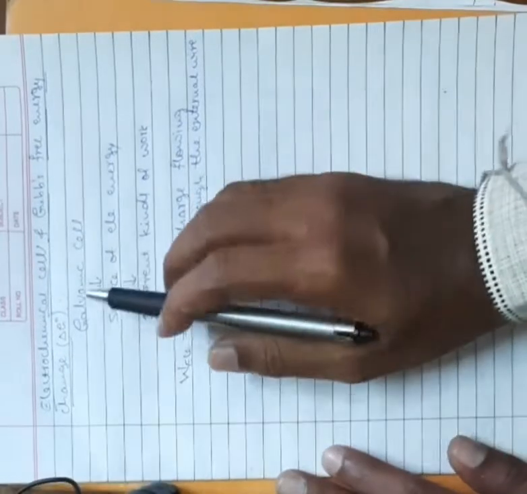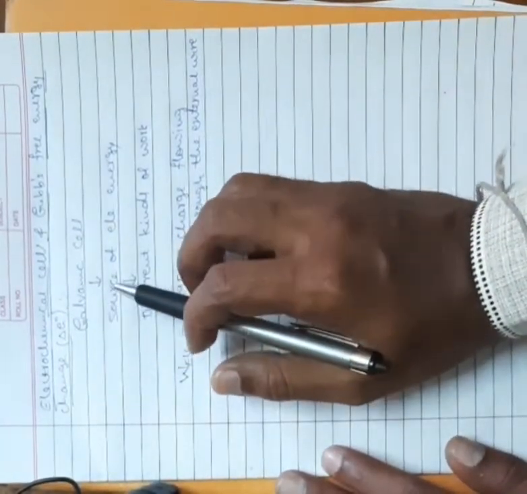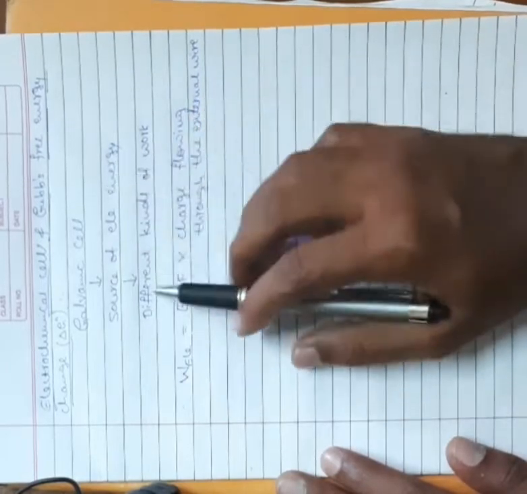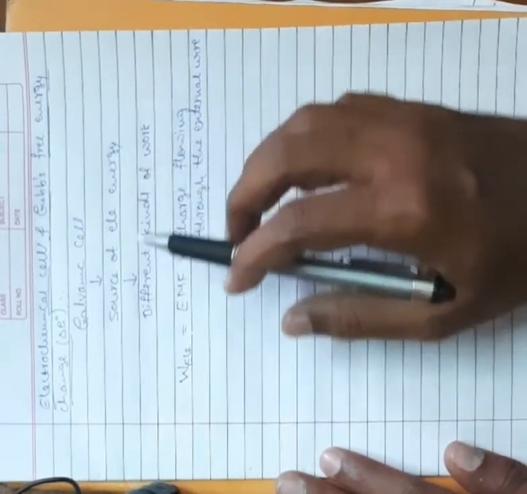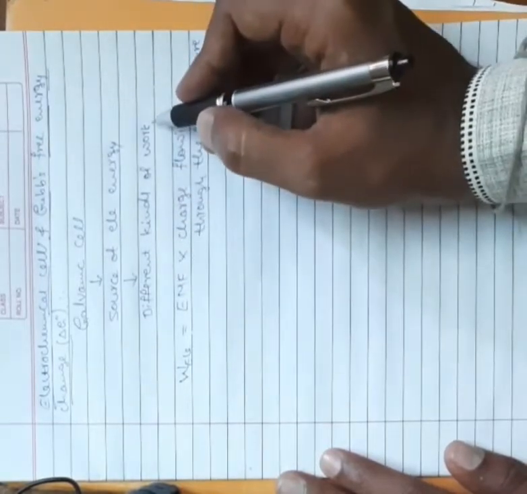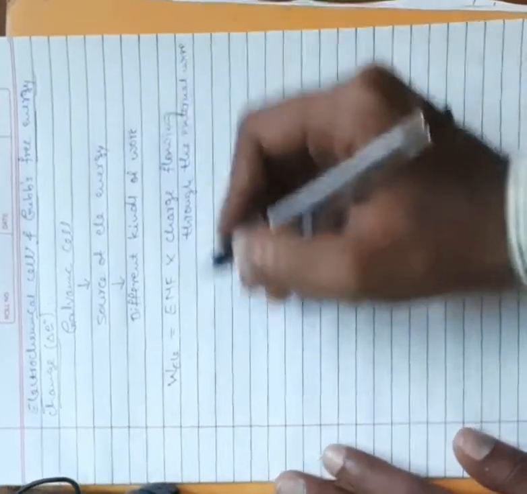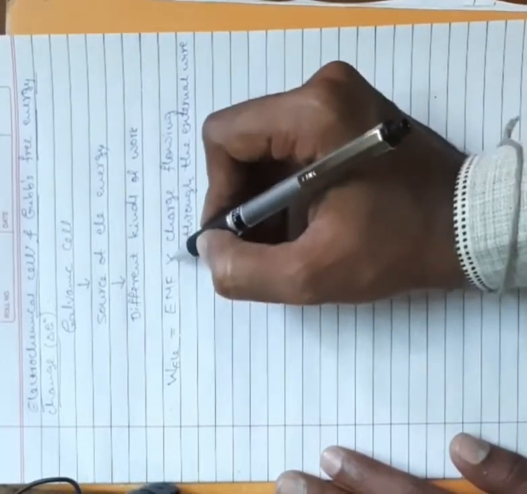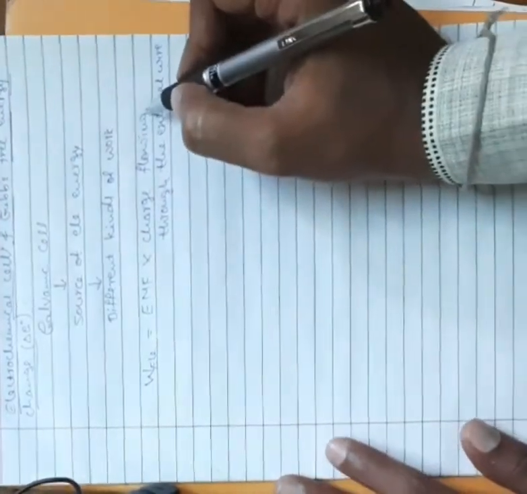So that is a galvanic cell. It is used as a source of electrical energy, and it is used for different kinds of work. Whatever electrical energy is quantitatively converted into work, that electrical work is nothing but the product of EMF and charge flowing through the external wire.